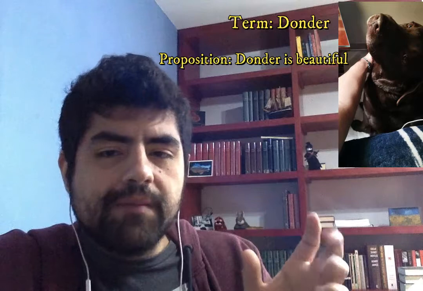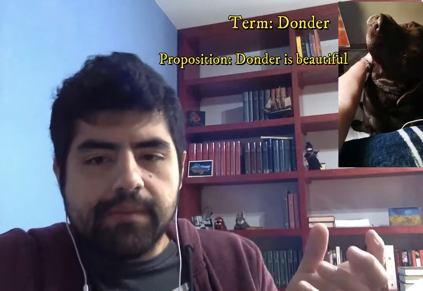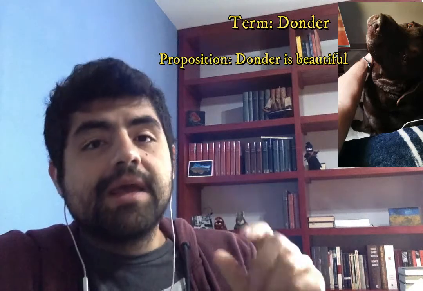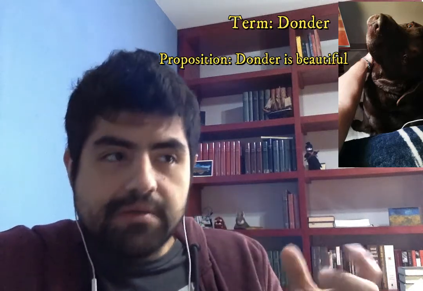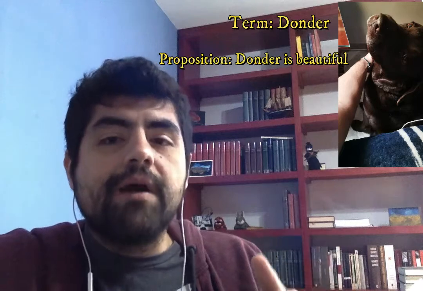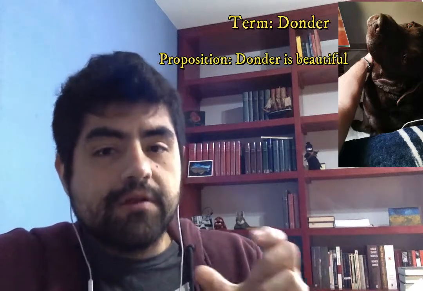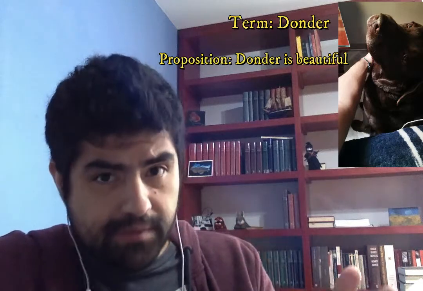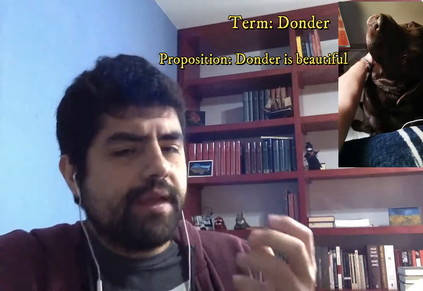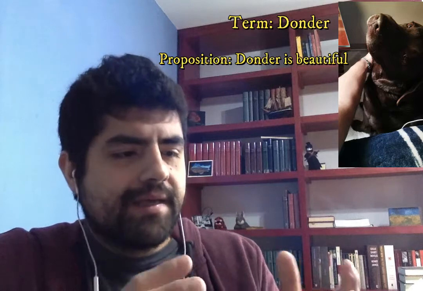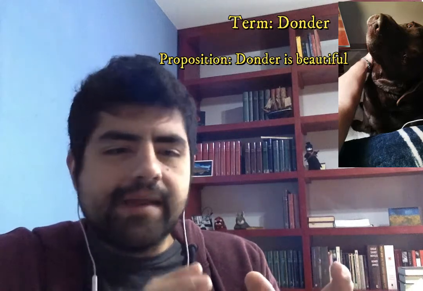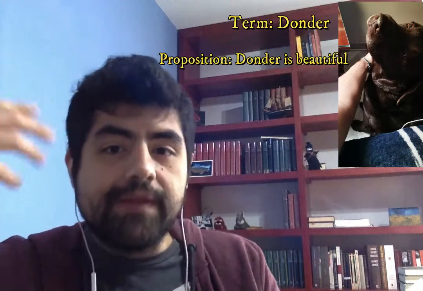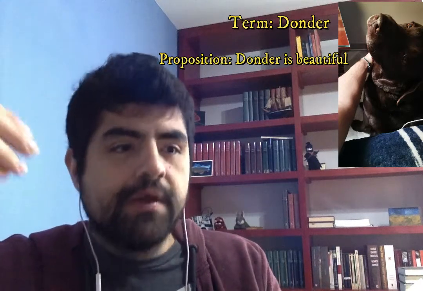With the new element of the predicate term, the original concept Donder is now a proposition: Donder is beautiful. We are now affirming something about the subject term, Donder. That is a judgment that is expressed by the proposition. And finally, the argument is like the building that is structured with the previous steps, with concepts and with propositions.